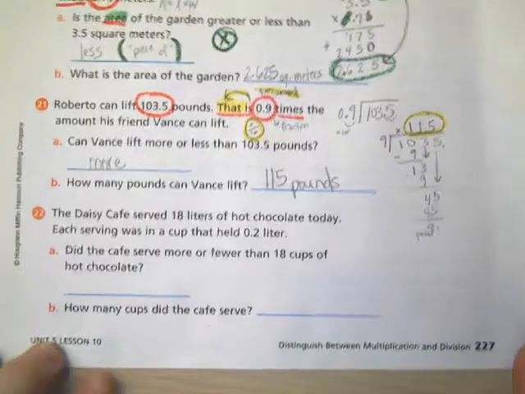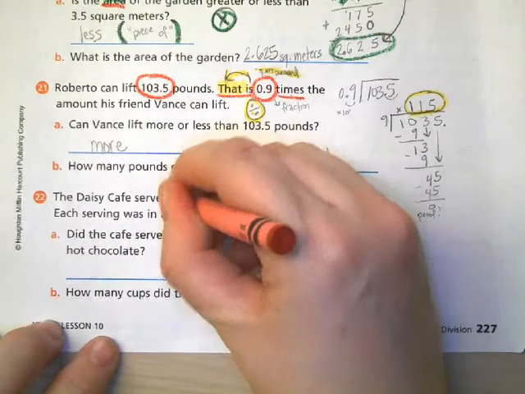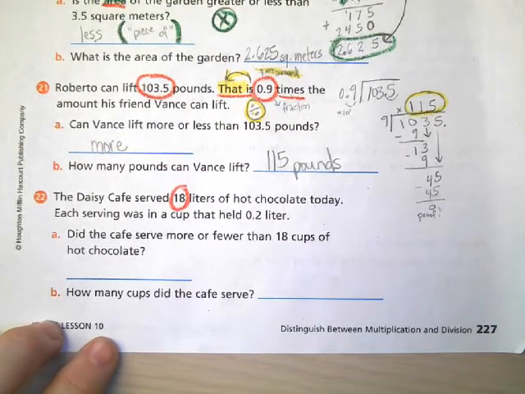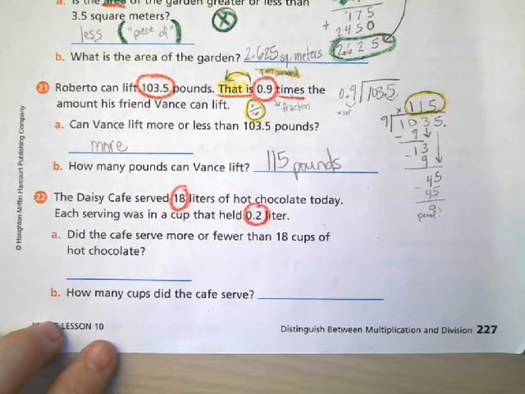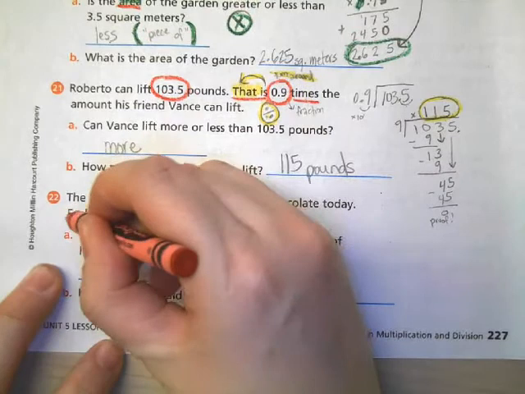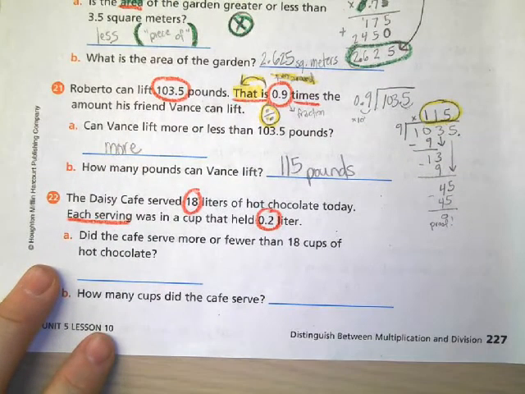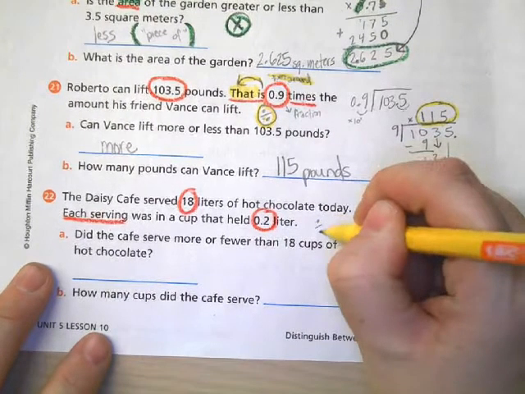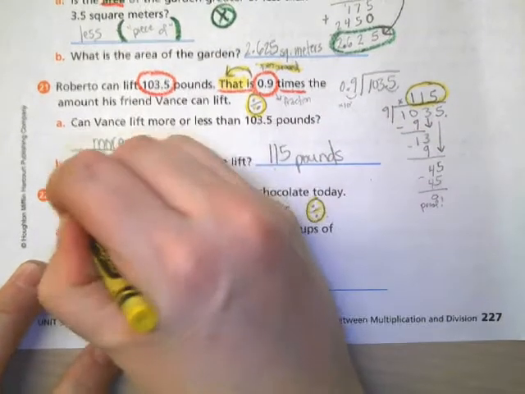Okay, number 22. The Daisy Cafe served 18 liters of hot chocolate today. That seems important. Circle in red the 18. Each serving was in a cup that held 0.2 liters. Did the cafe serve more or fewer than 18 cups of hot chocolate? Well, the fact that we have the phrase each serving should tell you something. It should tell you that we are doing division. So think about this for just a minute.